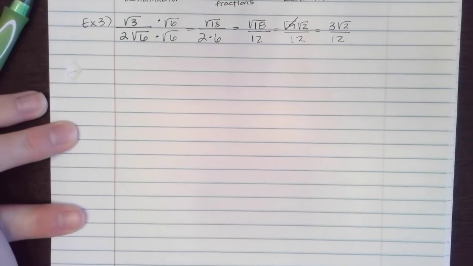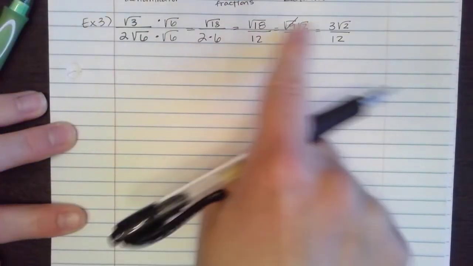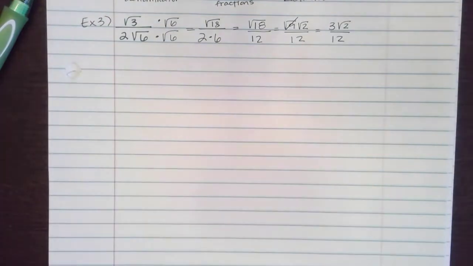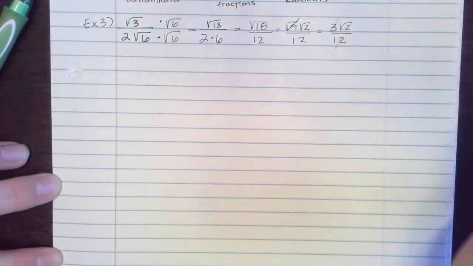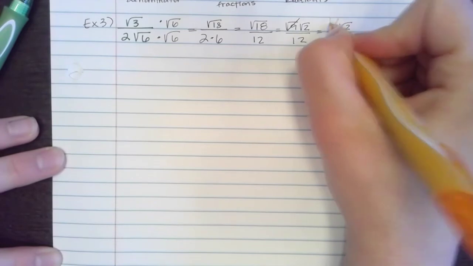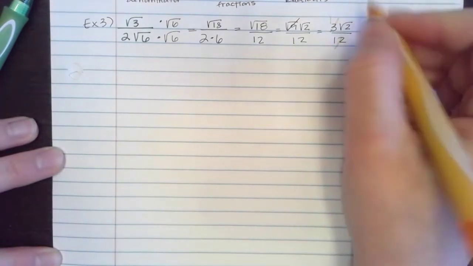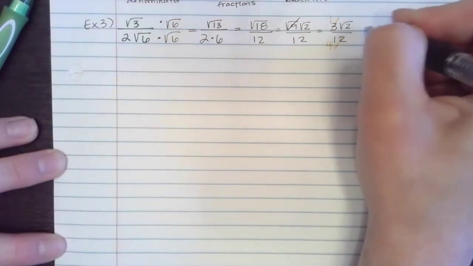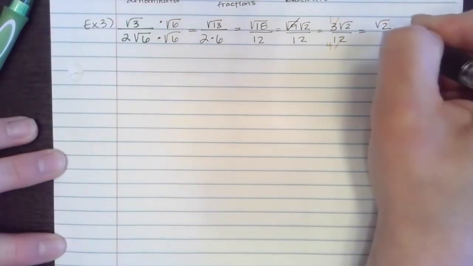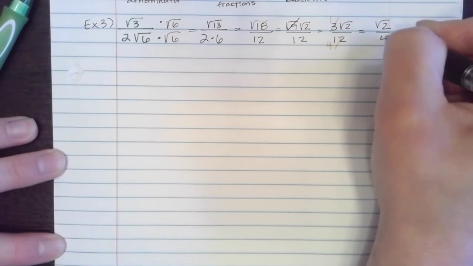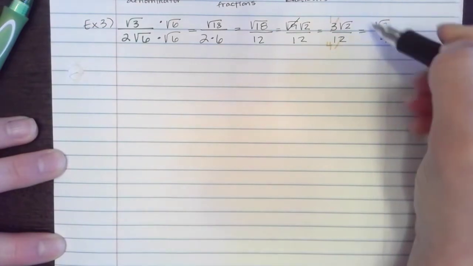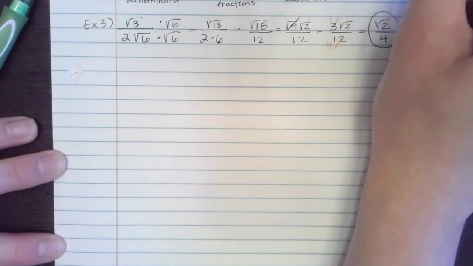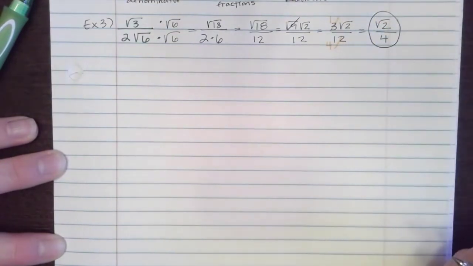Am I done yet? No, I simplified the radical and I still have one more fraction that I need to simplify there. That 3 and 12 can be simplified to 1 and 4. And so in this case, 1 root of 2, you could write that one if you wanted to, and that turns into a 4. There's no fraction I can simplify. The radical is simplified, so I am all done there.